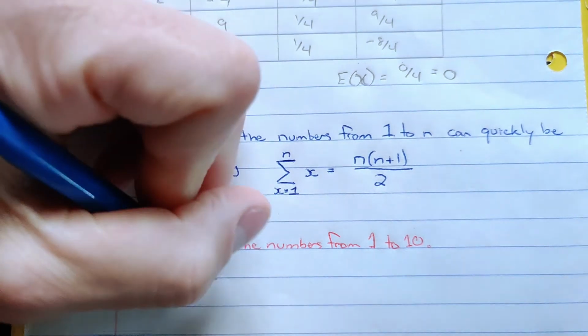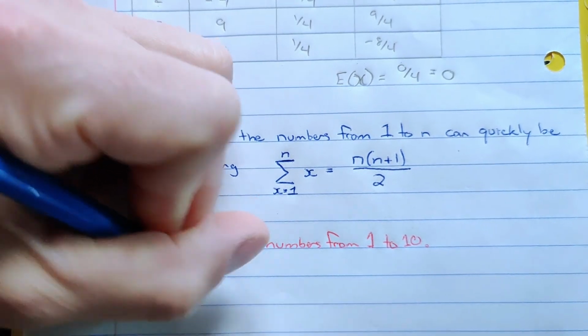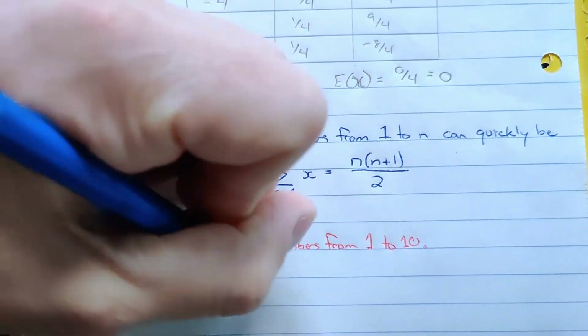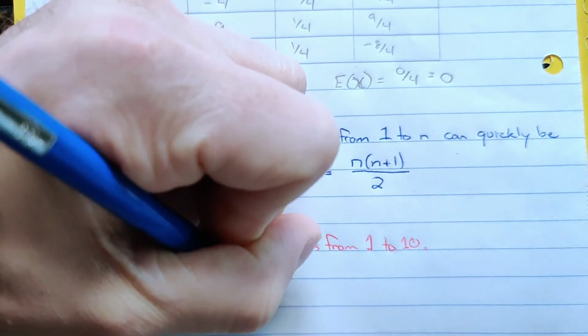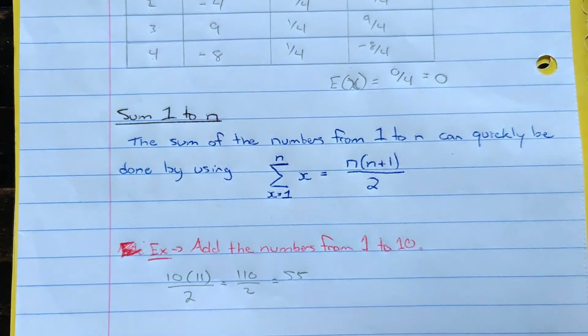A little easier way to do it is 10 times 11, so 10 times the next number, divided by 2. That gives you 110 divided by 2, and that's going to give you 55. So the numbers 1 to 10 would add up to 55. You can do this with any series of numbers as long as you're starting at 1 and adding all the way up to that number. You take the last number, multiply it by the next number, divide by 2, and it'll work out. We did do this proof in class as well during our first or second unit.